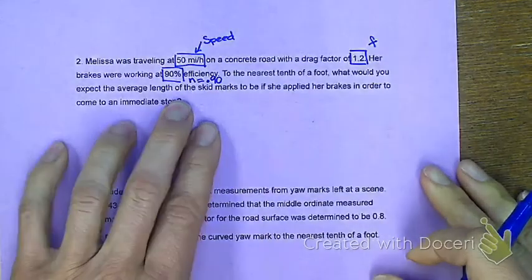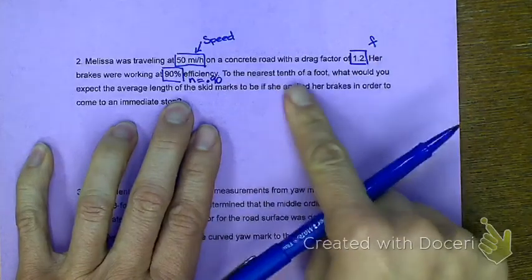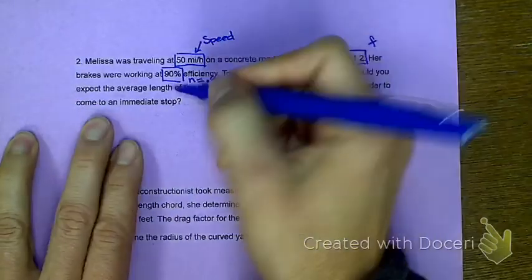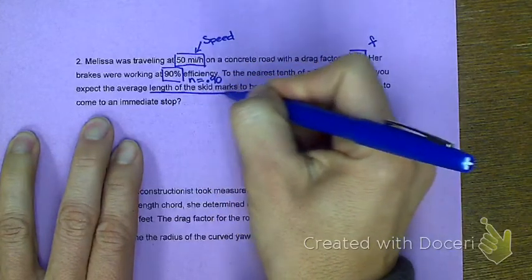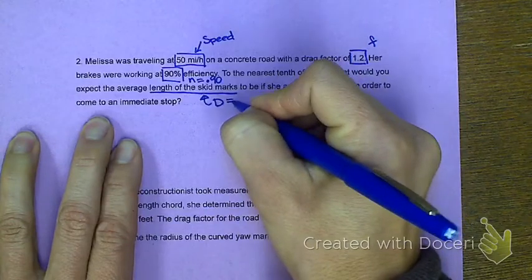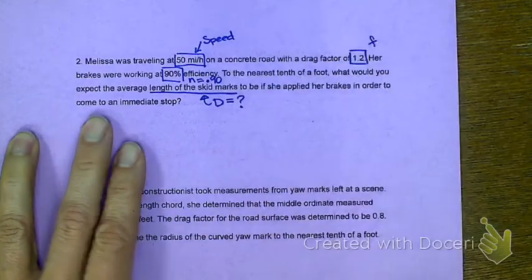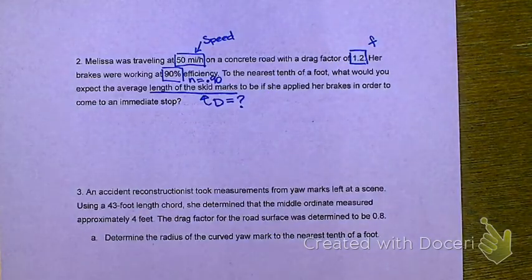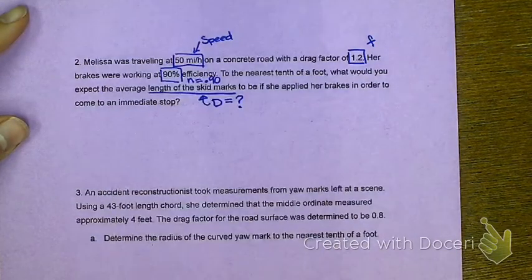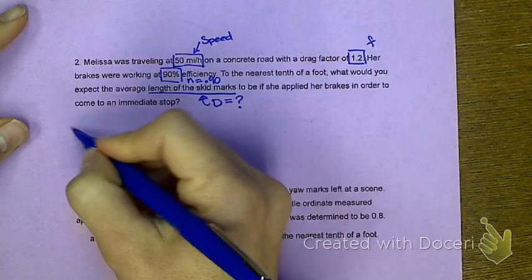Okay. So it says to the nearest tenth of a foot, what would you expect the average length of the skid marks to be? So it's asking us for the length of the skid marks. Remember, the length of the skid marks, this is our D value in our equation, so we're trying to find that, okay? What would the average length of the skid marks be if she applied her brakes in order to come to an immediate stop? All right, so let's go ahead and plug in to the formula. So I'm going to plug into that formula again.